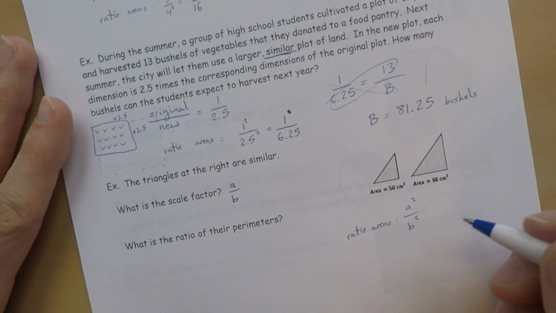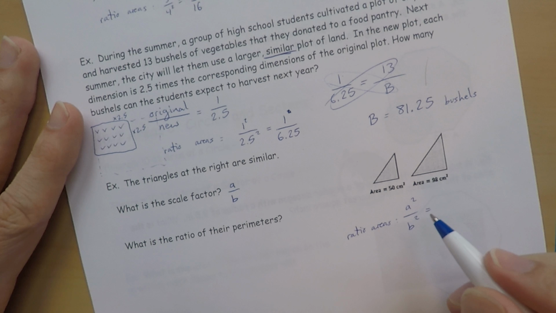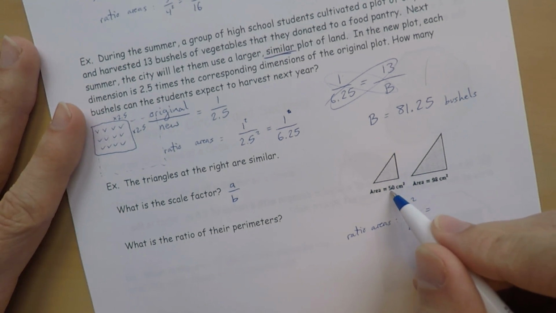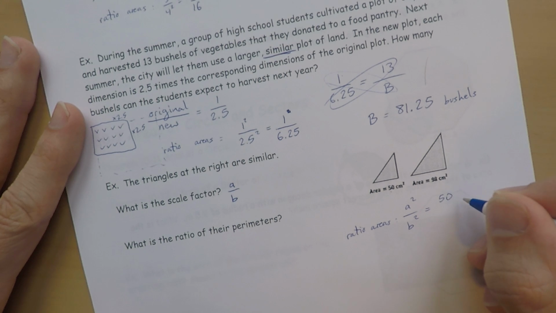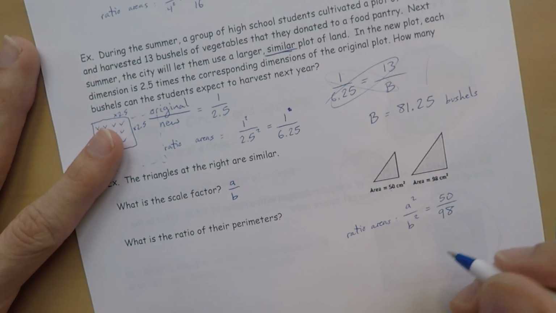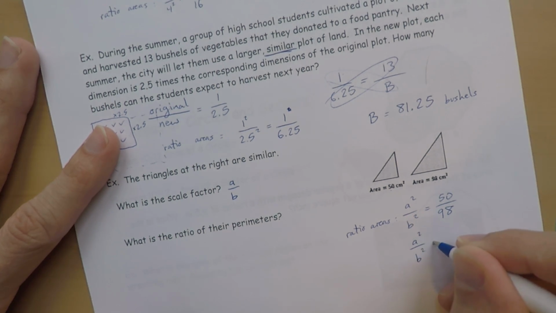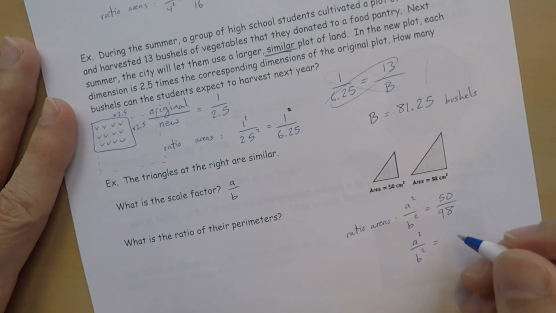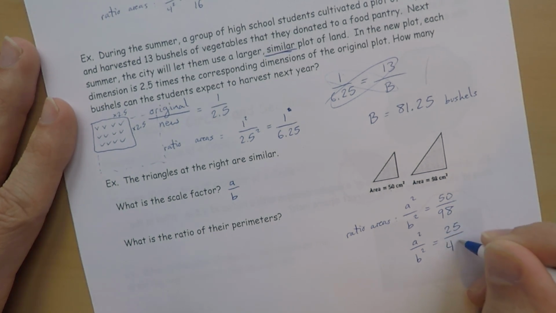Well, I know what the ratio of the areas is. The ratio of my areas is 50 to 98. That's what the two areas are, 50 to 98. Simplify if you can. You could divide the top and bottom both by 2 and get 25 over 49.